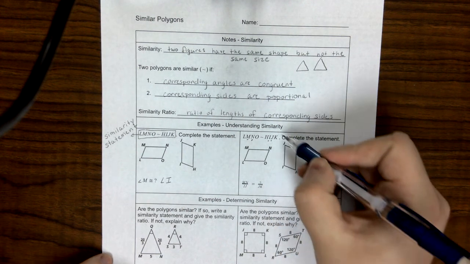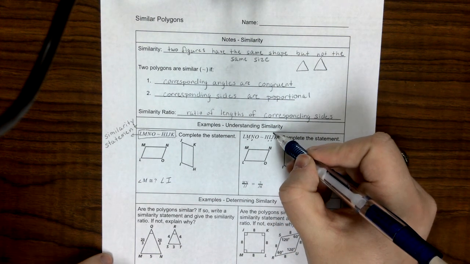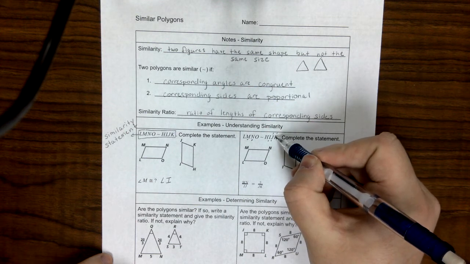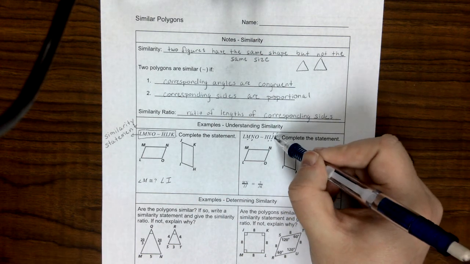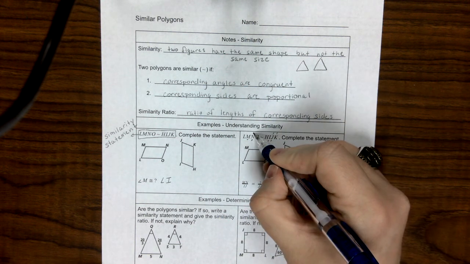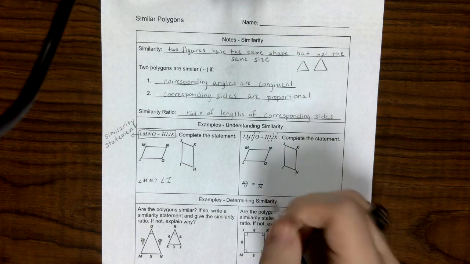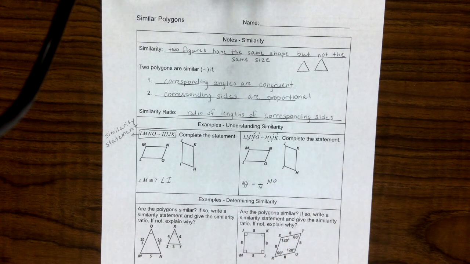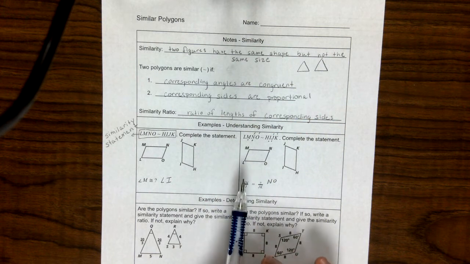So let's go back up here. Notice that J and K are the last two. So I need to use that same relationship or pairing in the first figure. So JK was the last two, so that means I need NO. So this question mark here would be NO. Okay, now that's the easy part, is using that similarity statement to answer these kinds of questions.